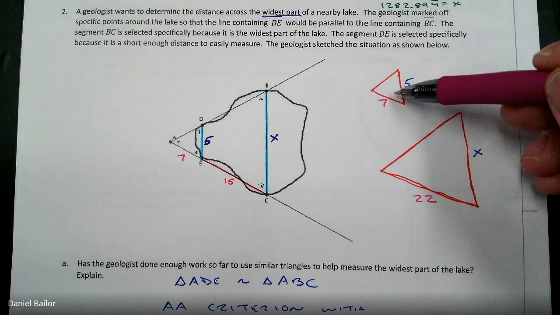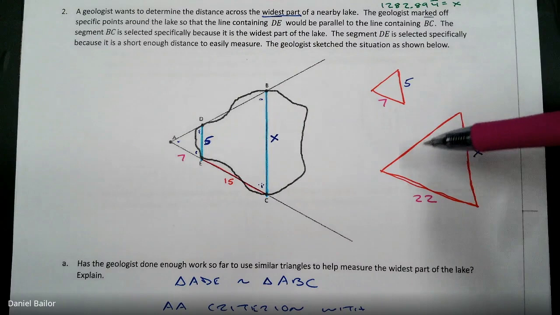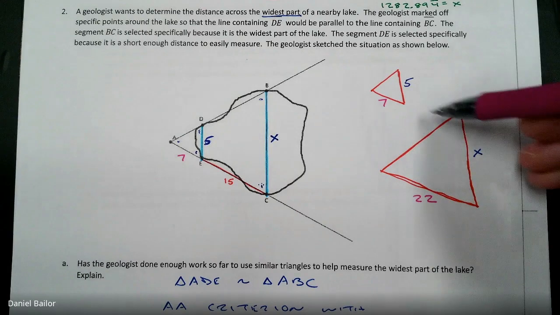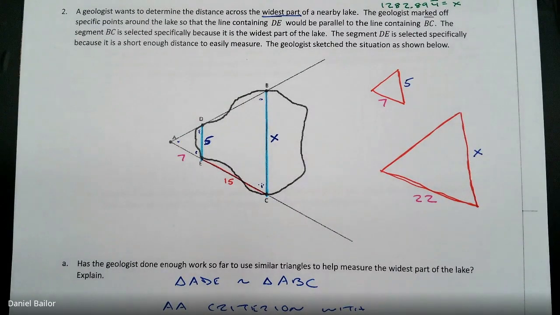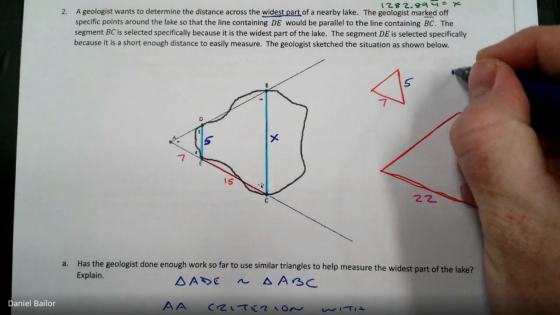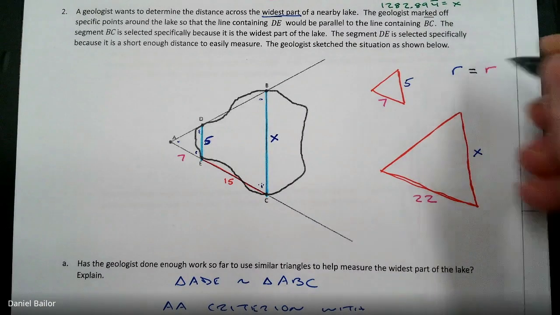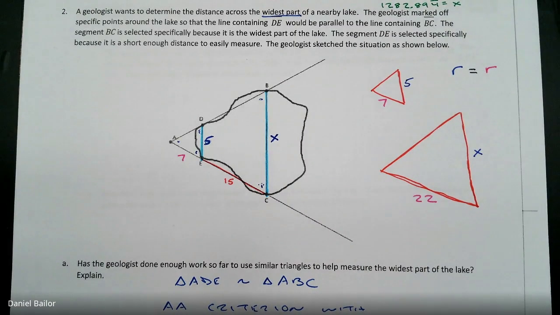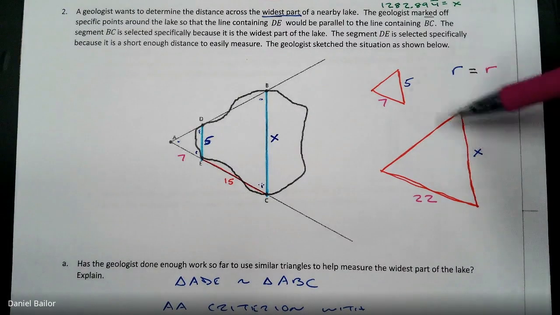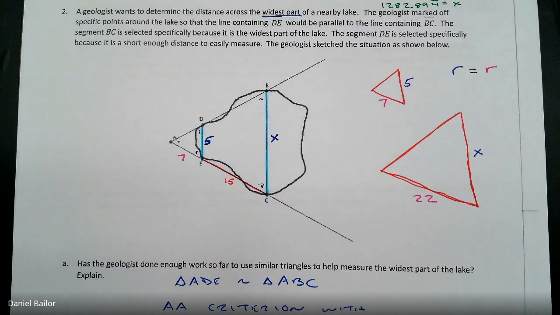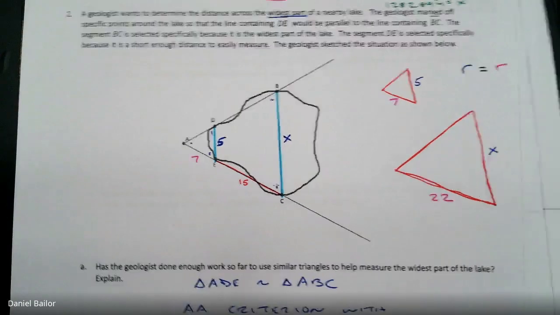Now we have two similar triangles. We know they are similar because we did part A. And we have a piece we know and a piece with a missing value. But remember, R equals R. So the blue R, because they are similar, equals the pink R. The blue ratio has to equal the pink ratio, which means we can set up our fraction ratio.